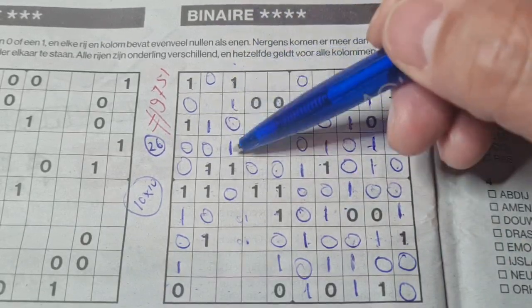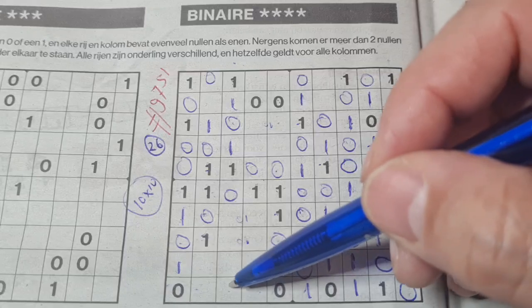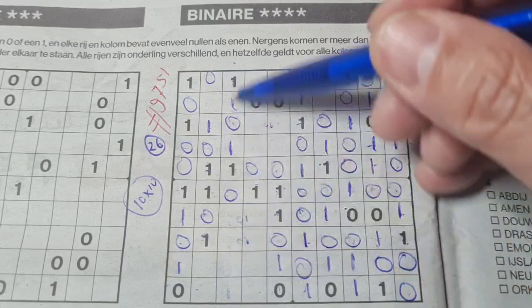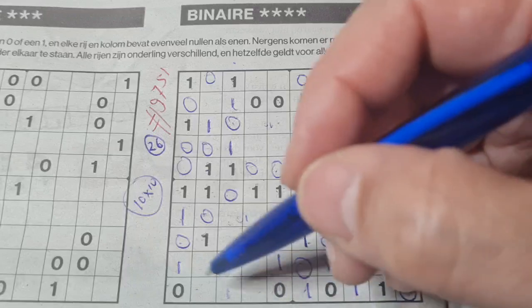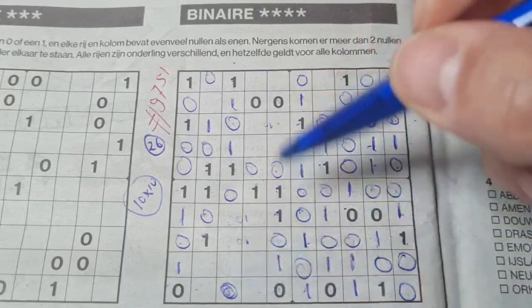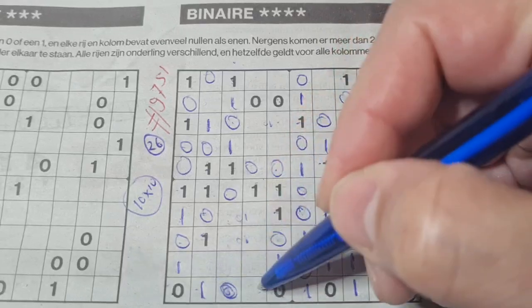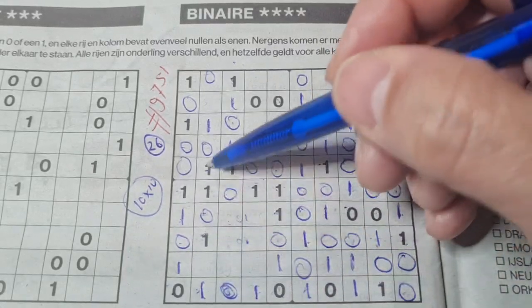And we have here 4 ones. If we place number 5 there, then we have 4 O's in a row in this column. Not allowed, one of the rules. So this can be 1, this should be no. 1, 2, 3, 4, 5 O's. So the rest are 1s. 1, 2, 3, 4, 5 1.